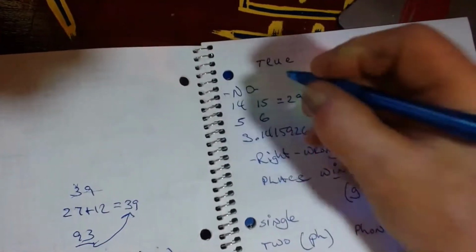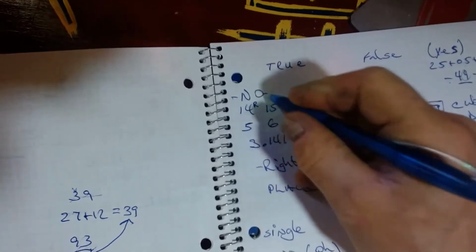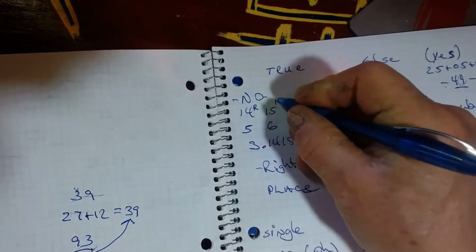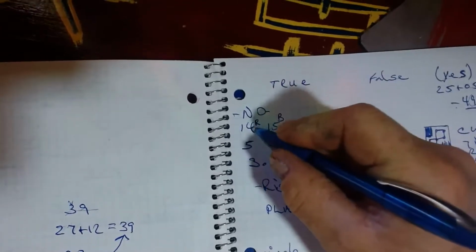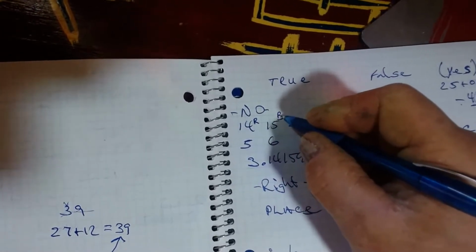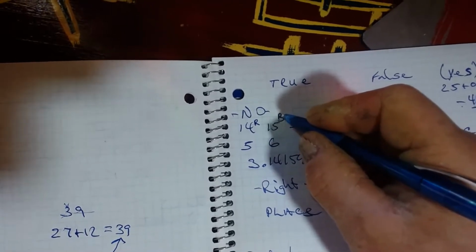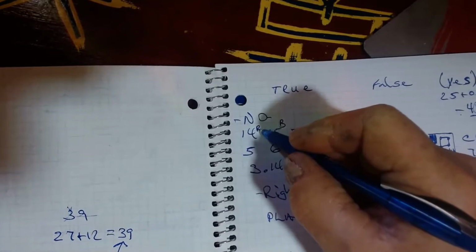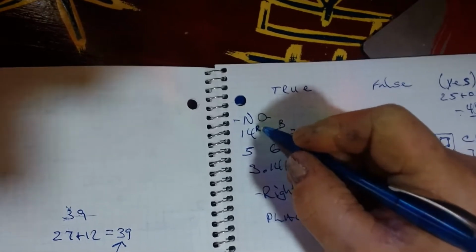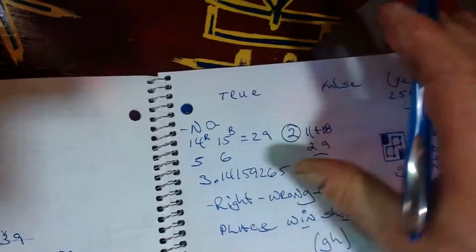And no is 14R and O is 15B. This will get a 9 number. This will get a 2 number. Why? Because black is number 29. 2 plus 9, 11. 1 and 1 is 2. The R is a red number. Red is number 27. 2 and 7 is 9. Now I can also multiply it and get the second answer, but right now I'm just using one system.